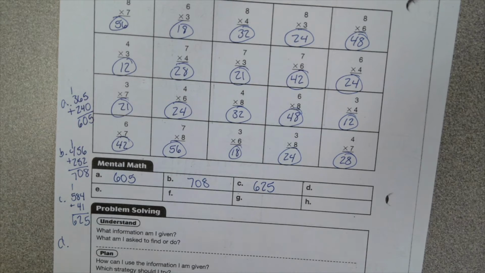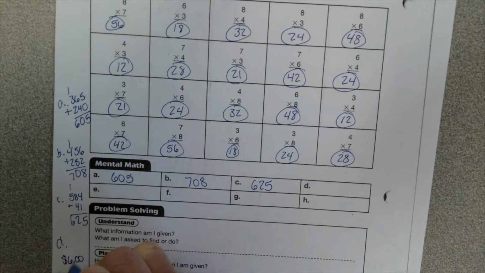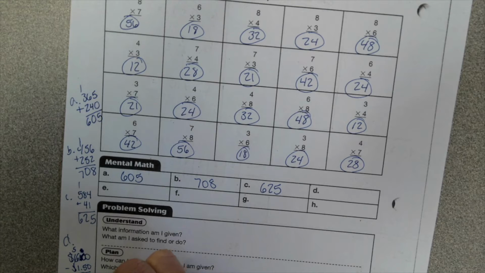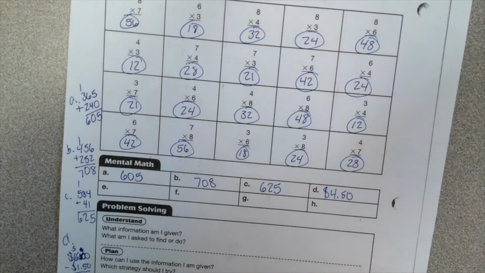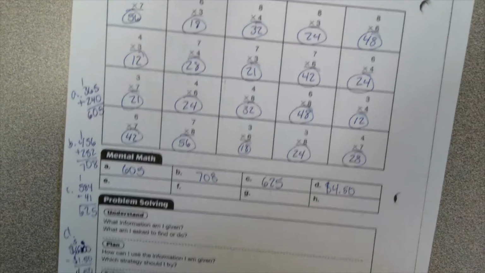D says $6 minus $1.50. Cross out the 6, make it a 5, and make that into 10. 10 minus 5 is 5, 0 minus 0 is 0, 5 minus 1 is 4, so you get $4.50.